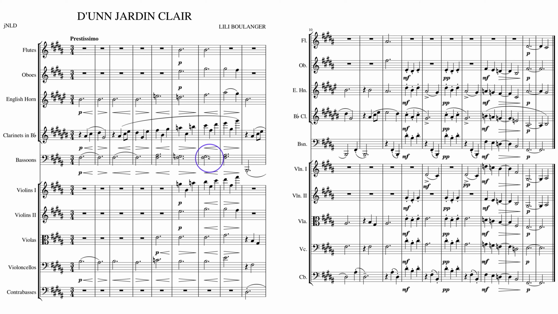Our next score here is from the pseudonymously named JNLD, and this is a nice little score. It treats the opening of the piano score similar to the opening of a longer piece.